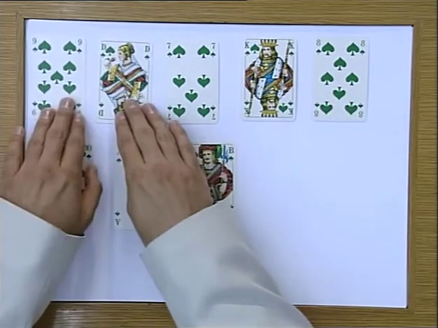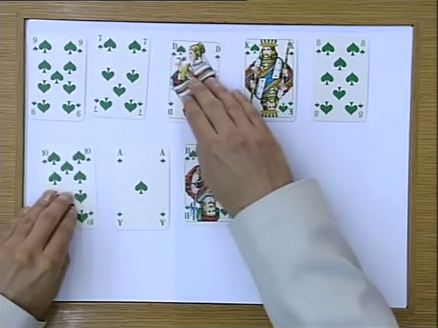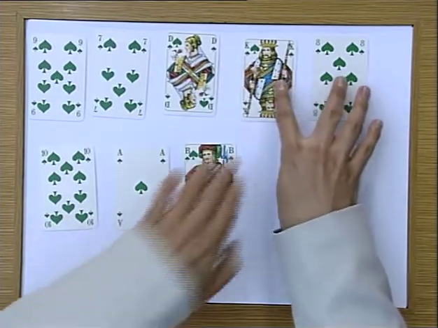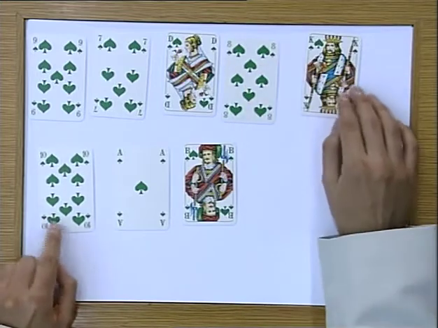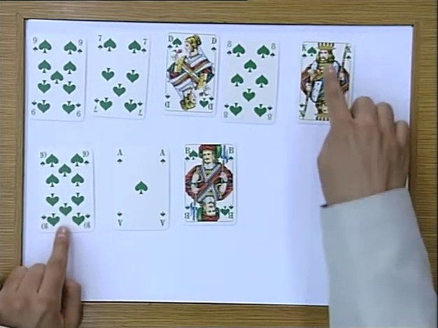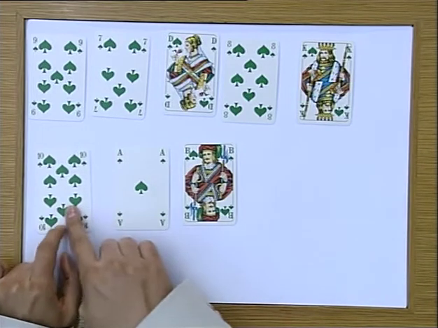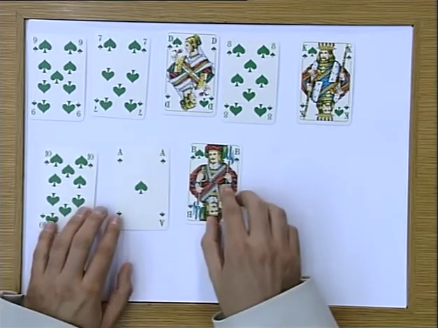Then I do it again. So this is fine, but I can move this one to that one. They are not fine, since the 8 should go there. I compare these two, so you can see this really takes a while to solve. This king and this 10 is fine, it's in the right place. And then the 10 and the ace, and so they are all in the right order.